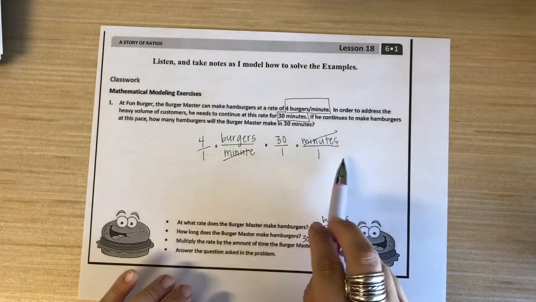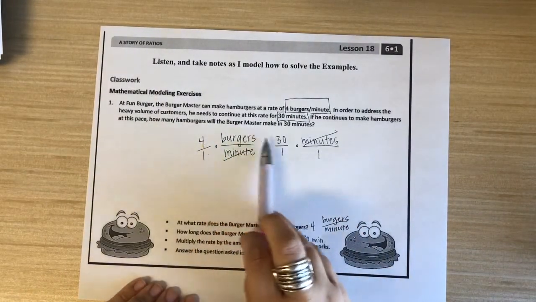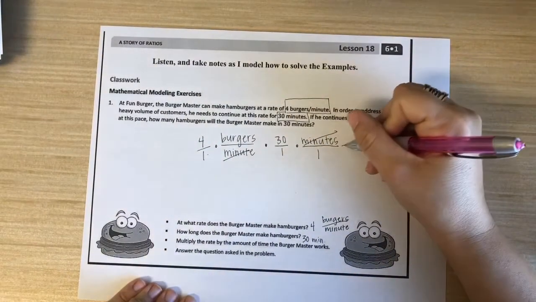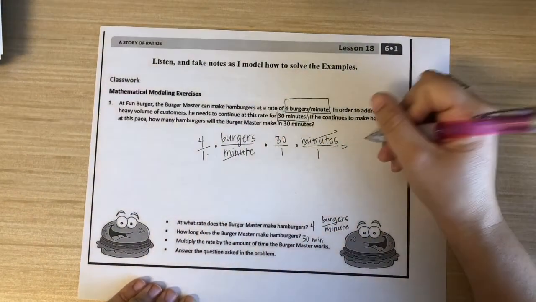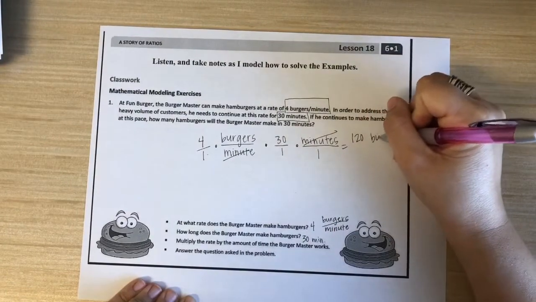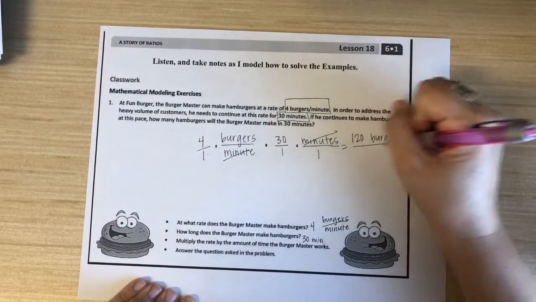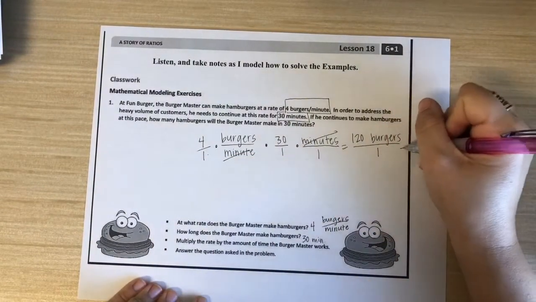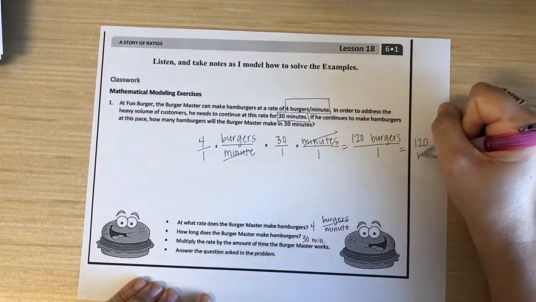So now if I multiply straight across, I have 4 times 30, and I still have that word burgers, so I can't get rid of it. 4 times 30 is 120 burgers. Multiply down here, 1, nothing, 1, 1, just 1. So my answer I know is 120 burgers.